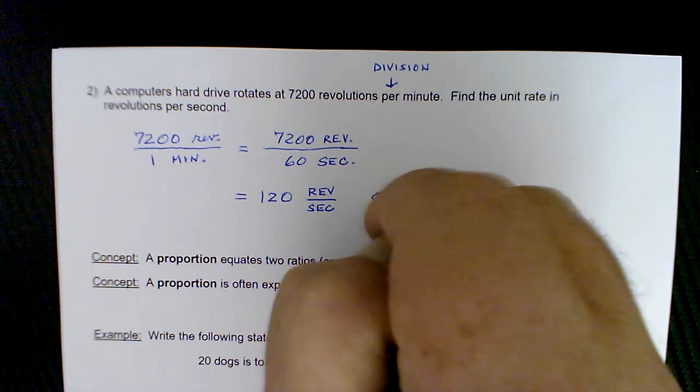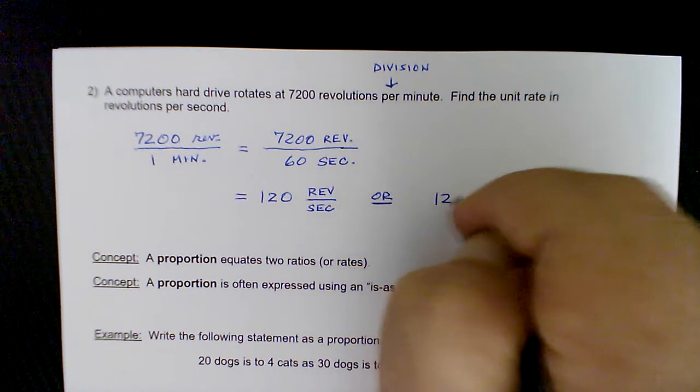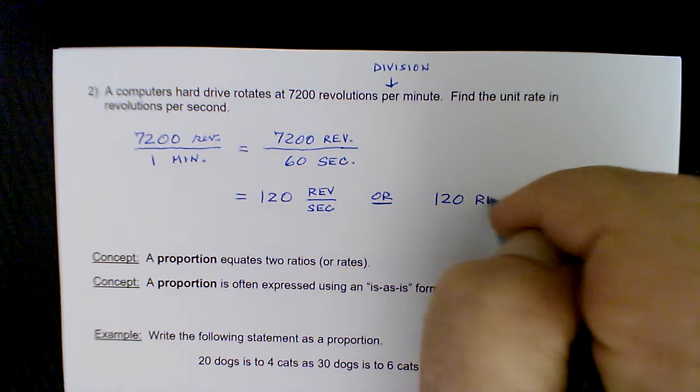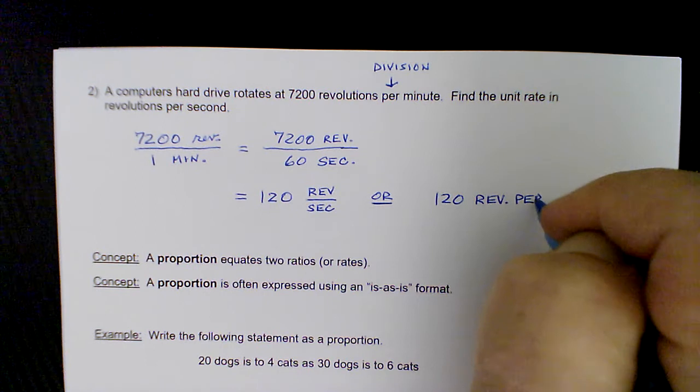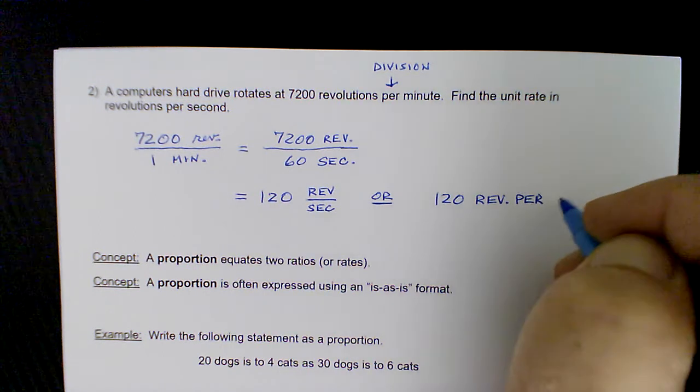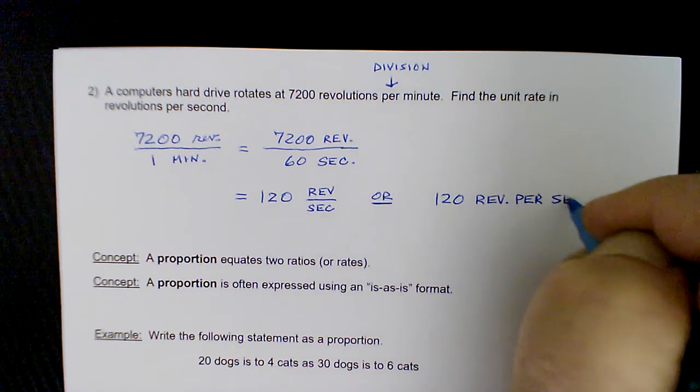Or you could say 120 and literally write out the word per, as we did earlier: revolutions per second.